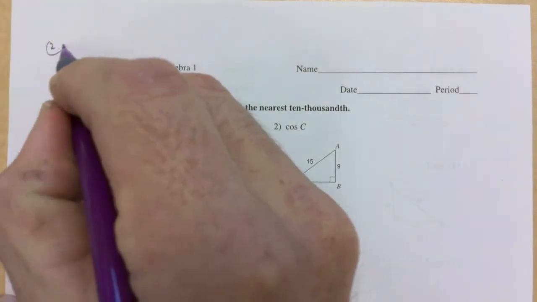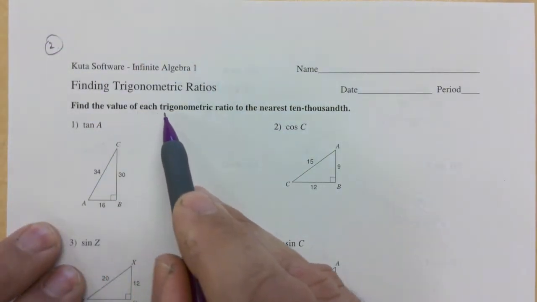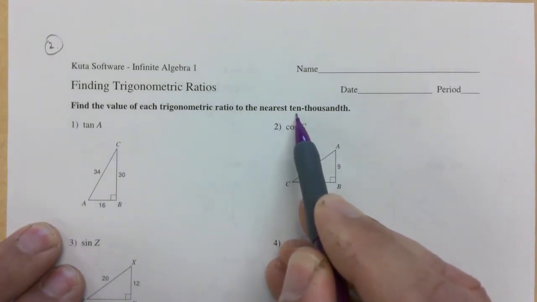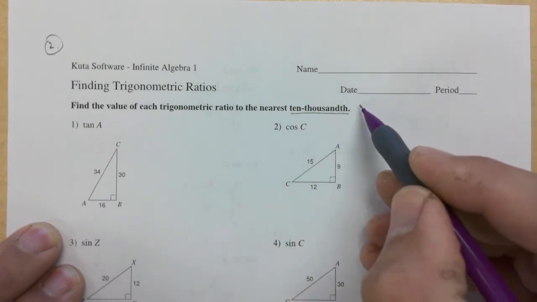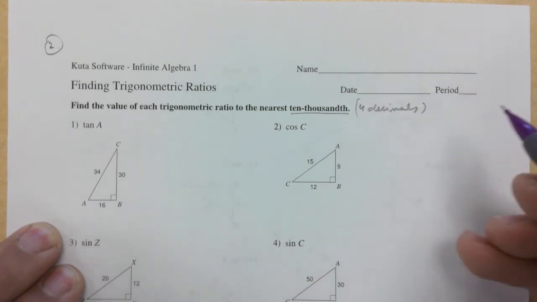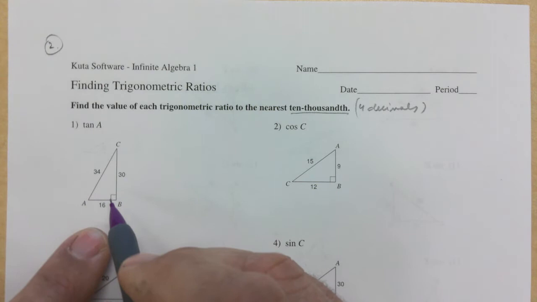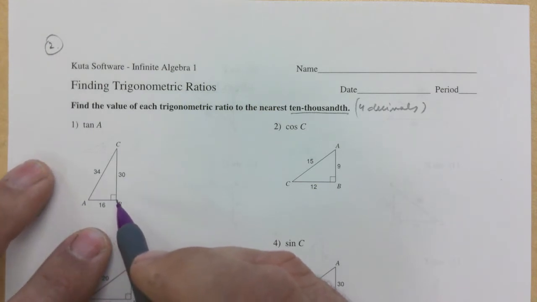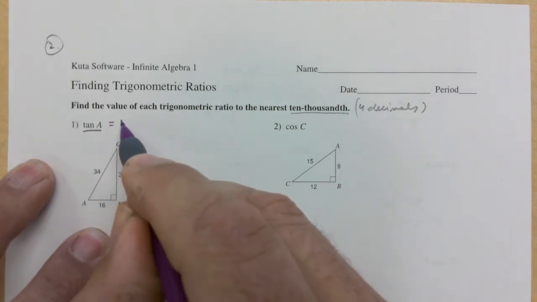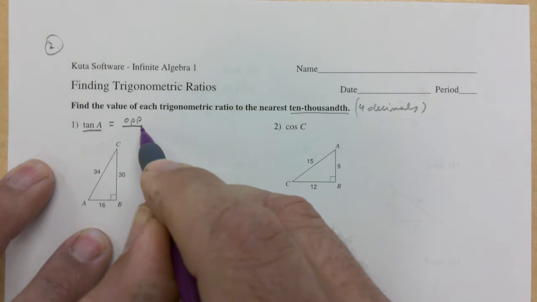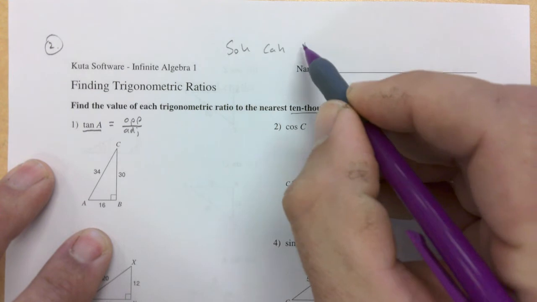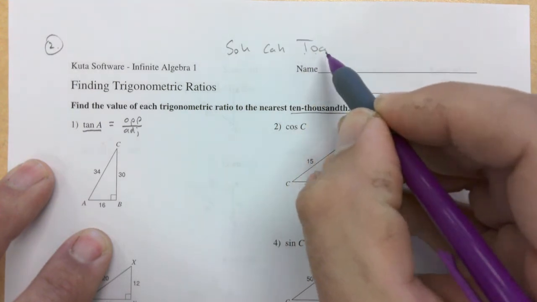So this is the second one. Find the value of each trigonometric ratio to the nearest 10 thousandths. So that's 4 decimals. There's your tenths, hundredths, thousandths, 10 thousandths. So what they want you to do is this. This is saying tan of A. We know that tan is going to be the opposite side over adjacent. Just remember SOHCAHTOA. That helps you. Tan takes opposite and adjacent.